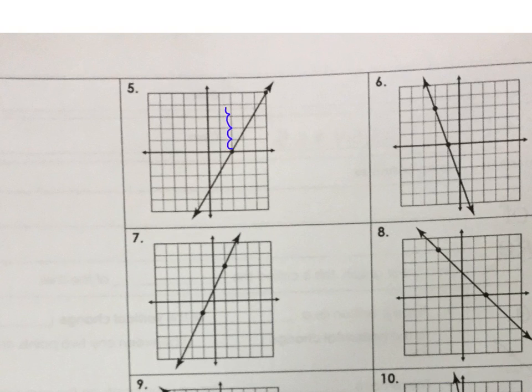1, 2, 3, 4, 5. Sorry, that's 5. 1, 2, 3. 5 over 3. You do the rest of this page.